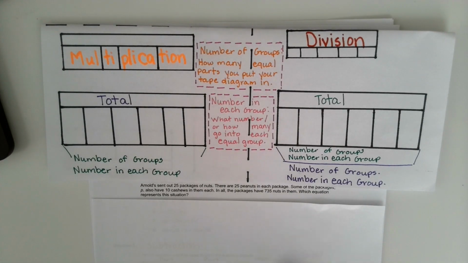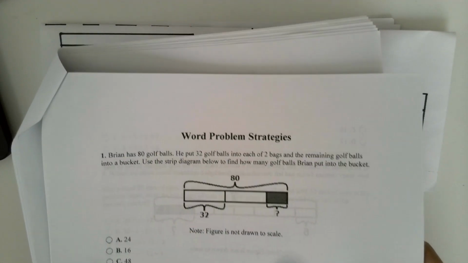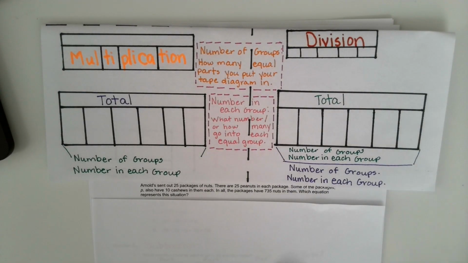Tomorrow we will be back in the packet doing word problem strategies, this page right here, but that'll be tomorrow. Remember, these questions right here are not in your packet, so don't worry about trying to find them. They're not in there.